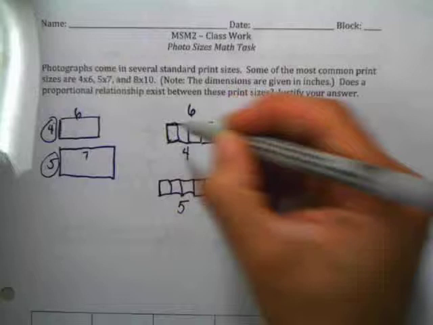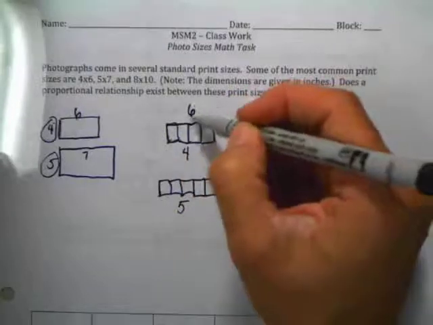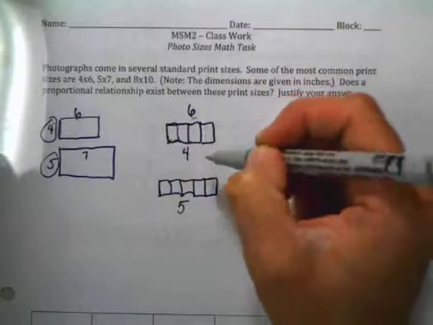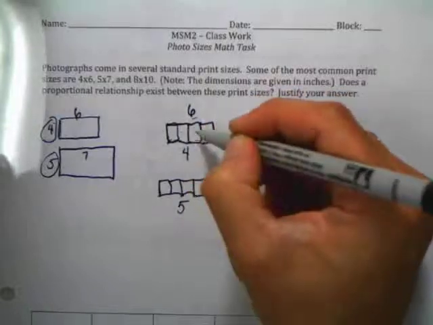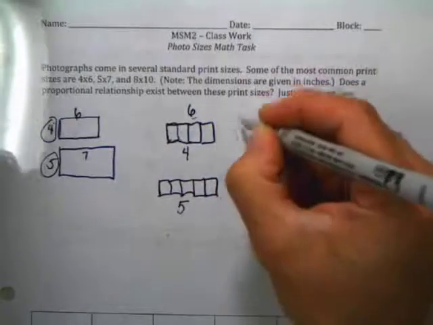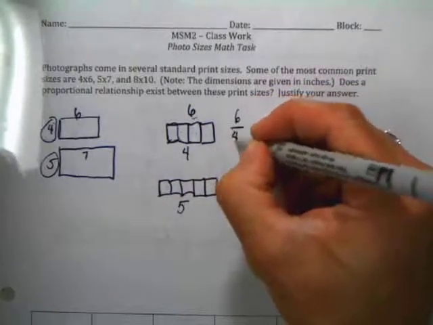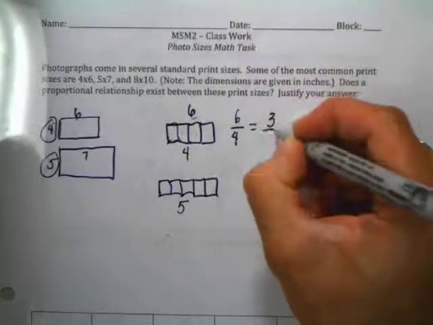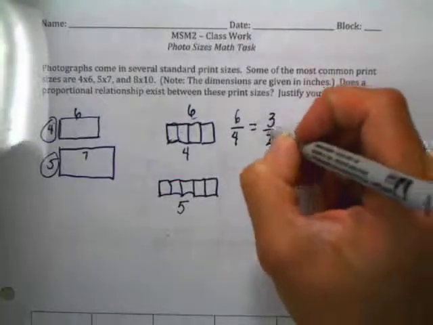So what they're saying is that somehow we've got to divide this number 6 into 4 equal sections. Okay. How do we do that? How much is each one of these worth? Well, we're going to have to find out. We can divide 6 by 4, and that's going to give us, let's reduce it down, 3 halves, sorry.